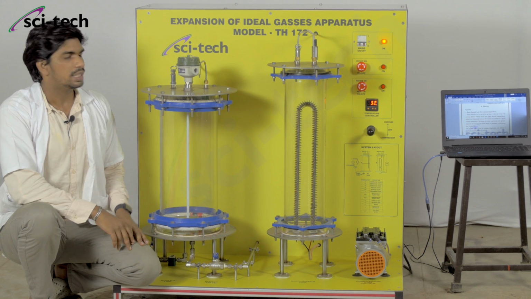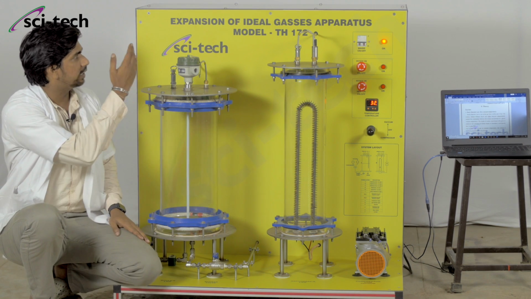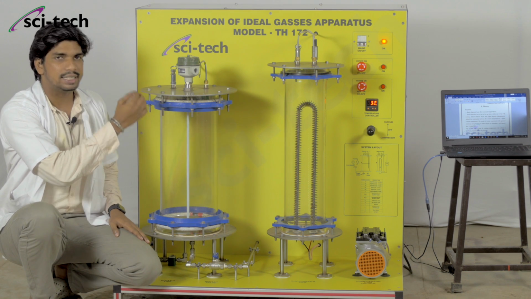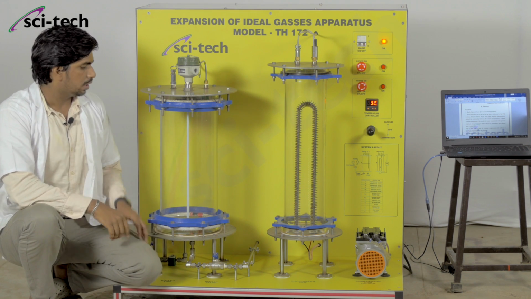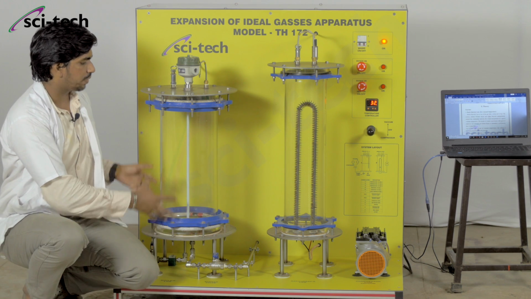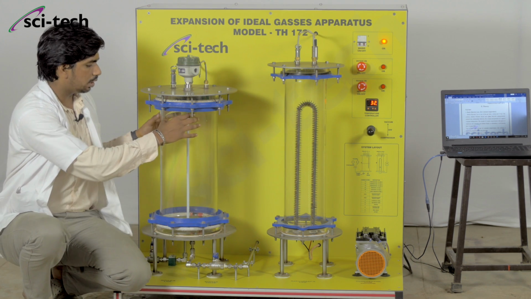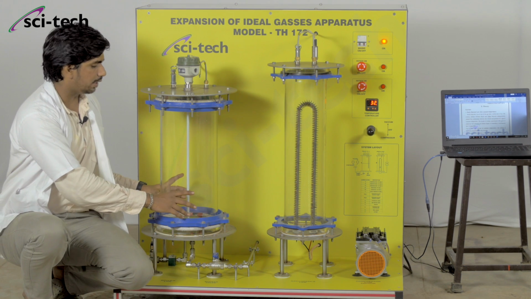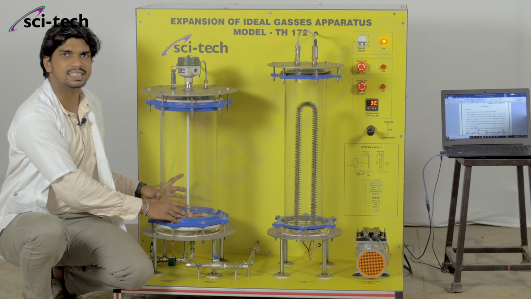Now we will see each and every component inside the expansion of ideal gases apparatus model TH172 in a detailed specification way. Let's get started with first the Boyle's law. In the Boyle's law, here you can see we are having a glass tank which is made up of borosilicate glass having a temperature range of 0 to 250 degrees Celsius.